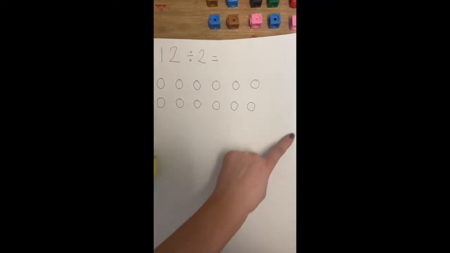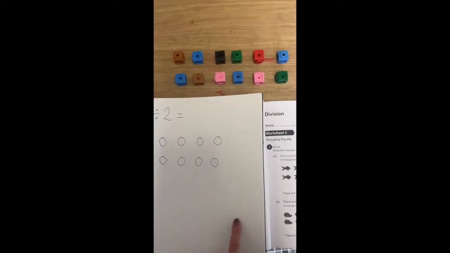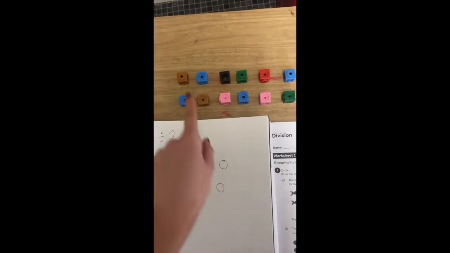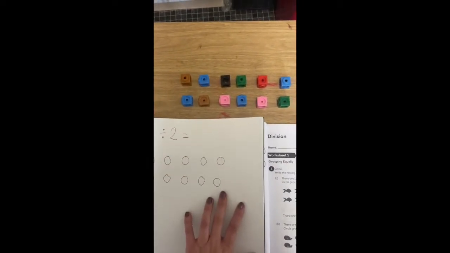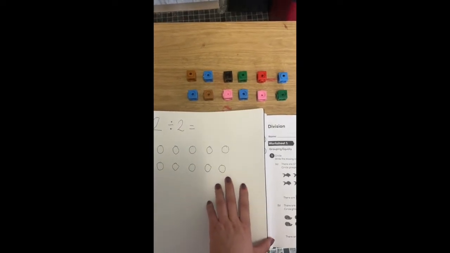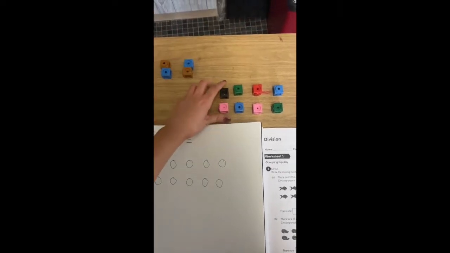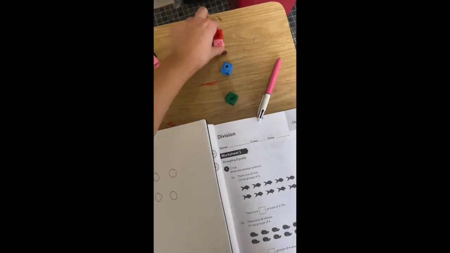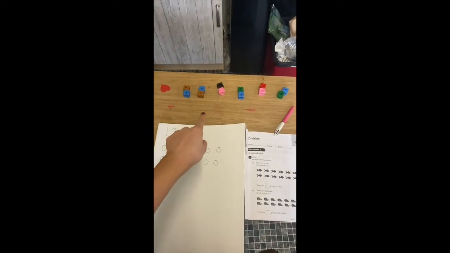Right, once you have drawn something that looks a bit like this, go back to your objects. The question is actually asking us to divide 12 objects into 2. So we have got 6 along the row and 2 along the column. So this will be easy for me to group them into 2s. Okay, 1, 2. Right, I now have grouped them 1, 2, 3, 4, 5, 6.